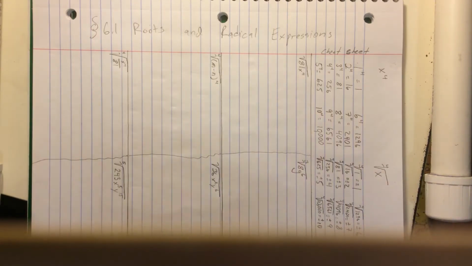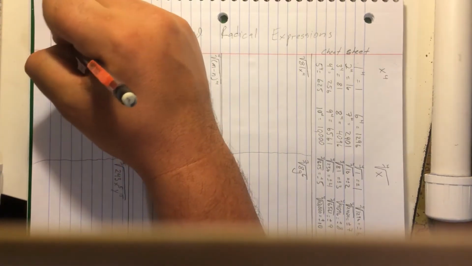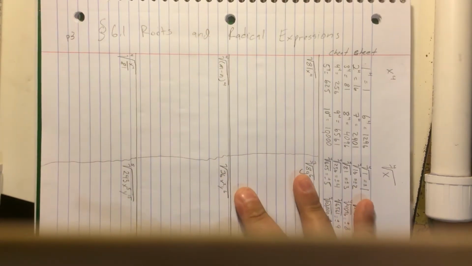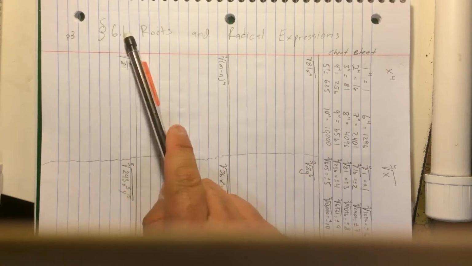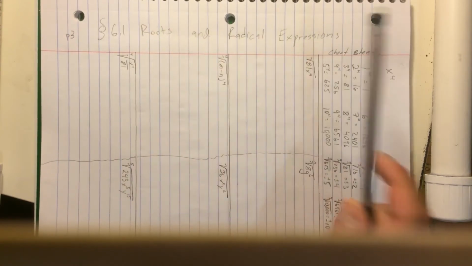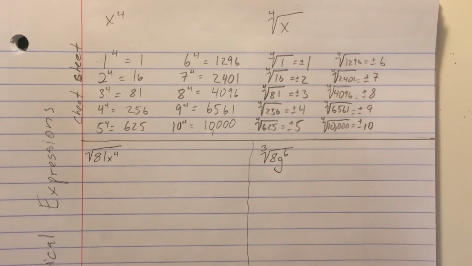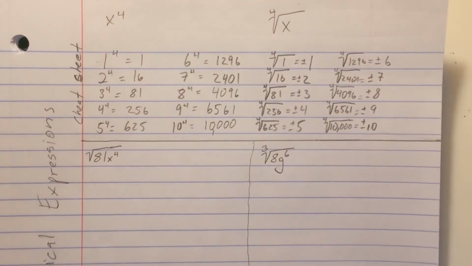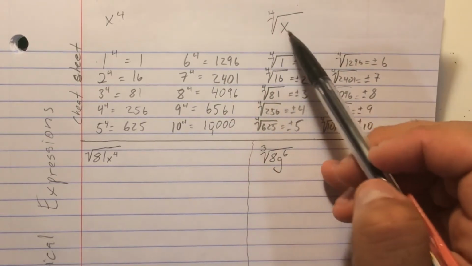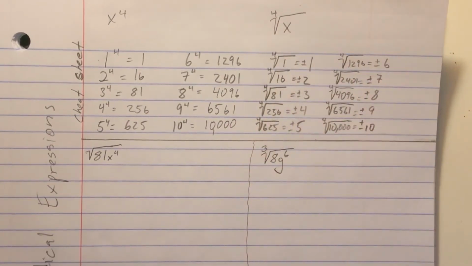This is Foldable 3, and possibly the last foldable, page 3 of Section 6.1, Roots and Radical Expressions. I left you another cheat sheet, so I'm going to zoom in a little bit so you can see it better. This is the cheat sheet I left you. This is x to the fourth power and the quartic root, so the fourth root of a number as well. Go ahead and pause the video for as long as you need to copy this down, because it's another cheat sheet to help you while we're working these out.